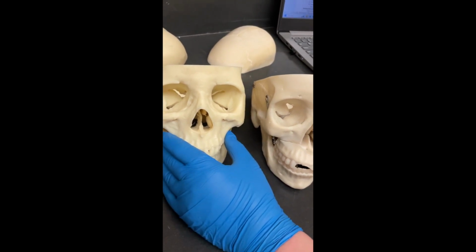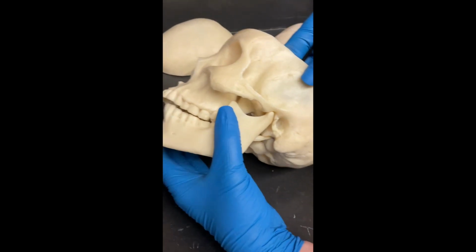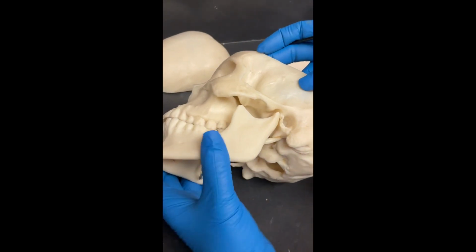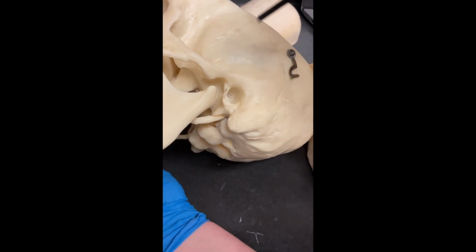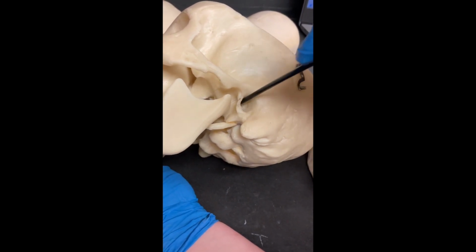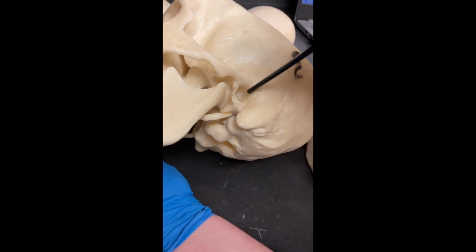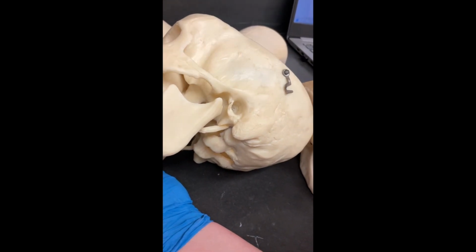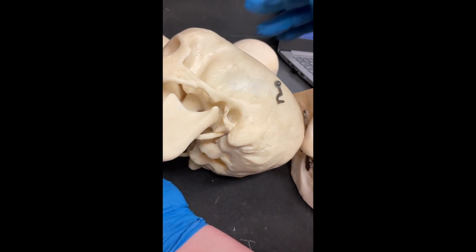Then you have your external auditory meatus. So that is basically right where your ear hole is. So meatus means a tube. And external on the outside, auditory for hearing, and the meatus for tube. So external auditory meatus.